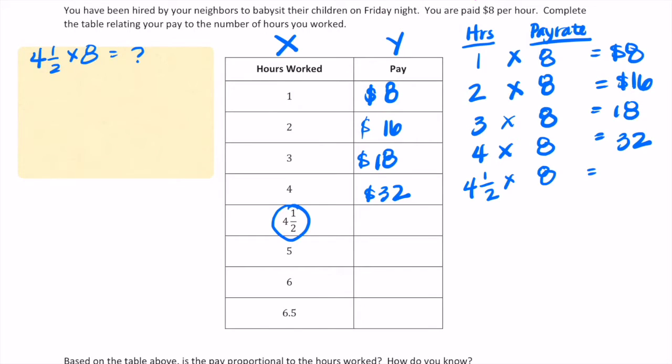So I'm going to turn our mixed number into an improper fraction. The way that I do that, I say 2 times 4 plus 1. 2 times 4 I know is 8 plus 1 is 9 over 2. This number I have to turn into a fraction, and 8 as a whole number I know is 8 over 1.